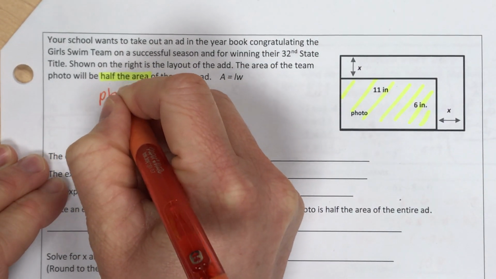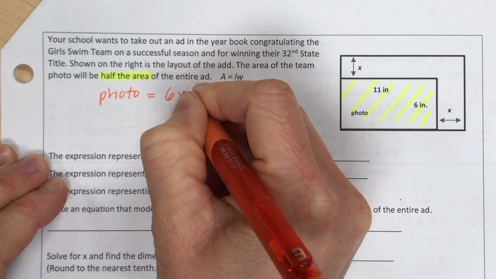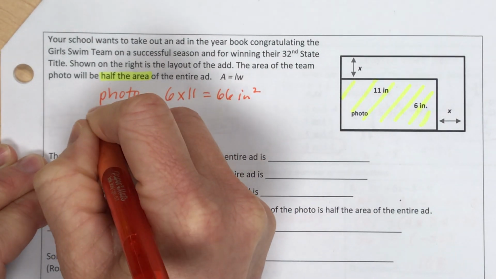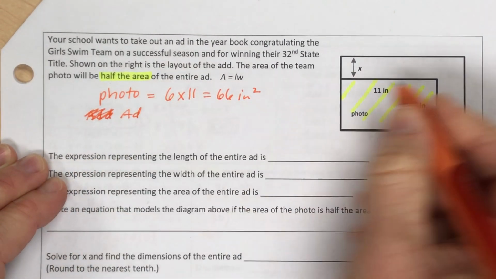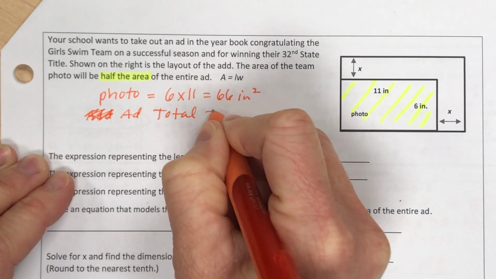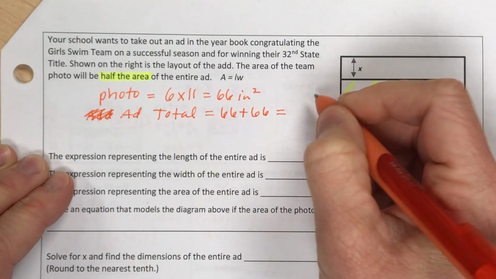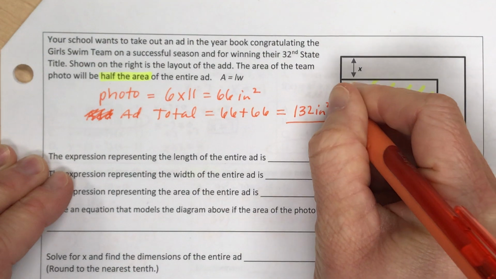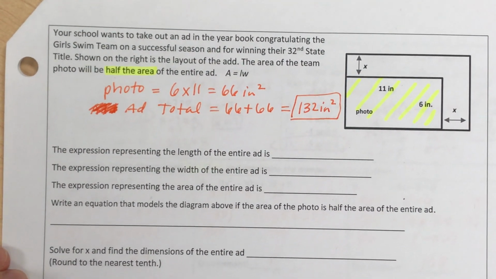So your photo has an area of 6 by 11, which is 66 inches squared. But if the ad has a photo that's half of it, that means the total area will be 66 plus 66, which means the total area, or 66 times 2, is 132 inches squared. And that's going to be important for us to use in our equation down here.